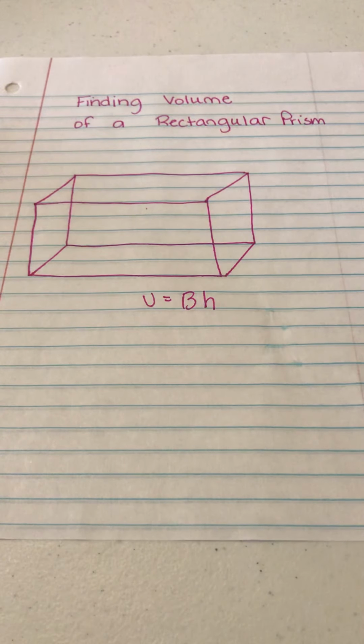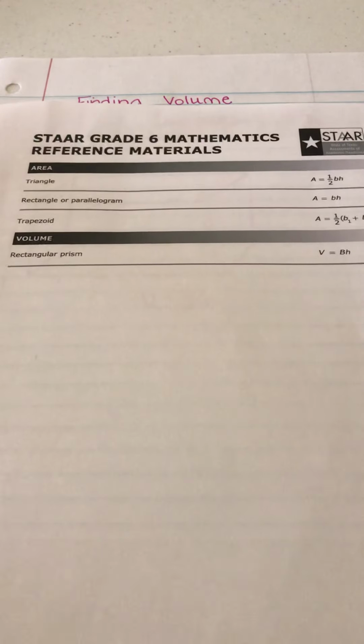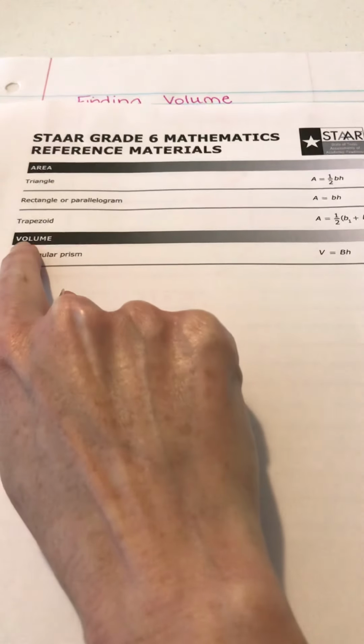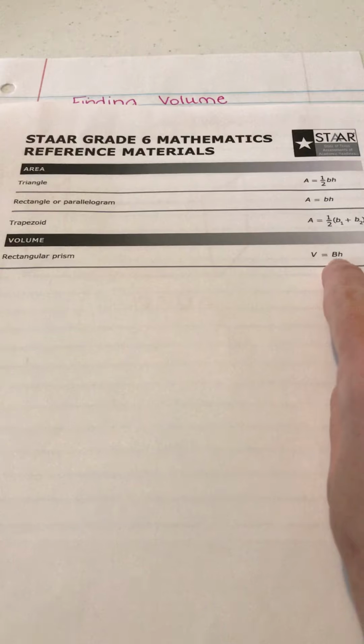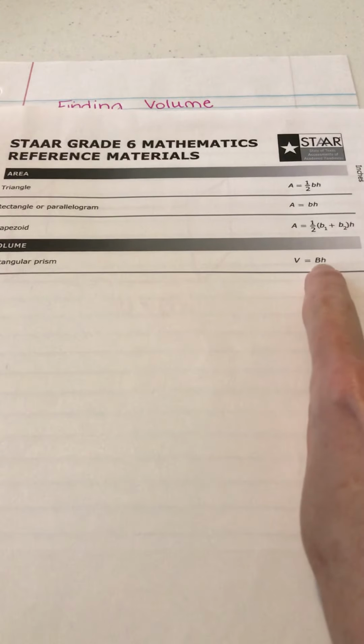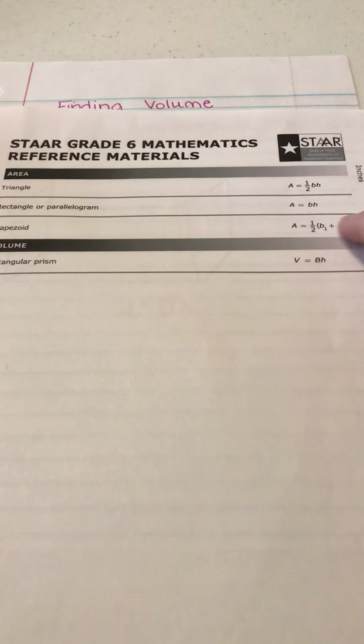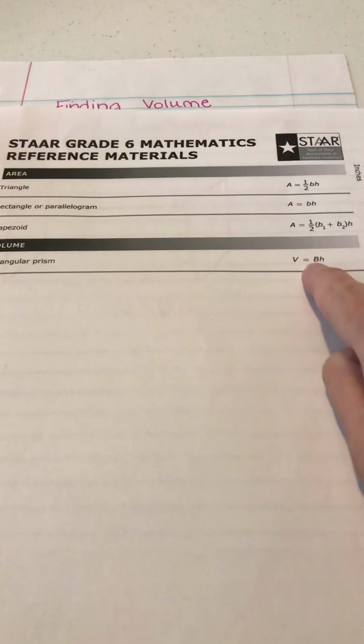This week we're going to be talking about Unit 9, Lesson 2, Finding Volume of a Rectangular Prism. The first thing I want to point your attention to is your math chart that is in Google Classroom. You can see the volume formula for a rectangular prism is volume equals base area of the base times the height. As you can see, this is a capital B where all of these here were lowercase. They represented base. This is a capital B that represents area of the base.